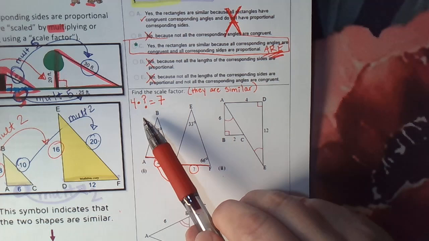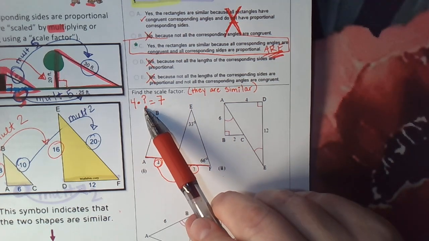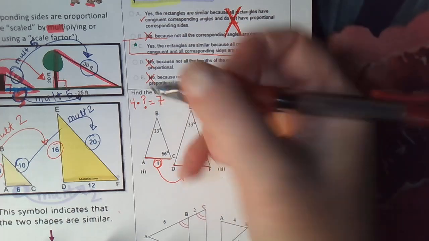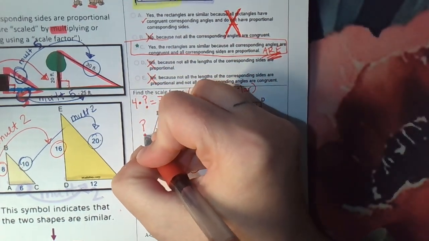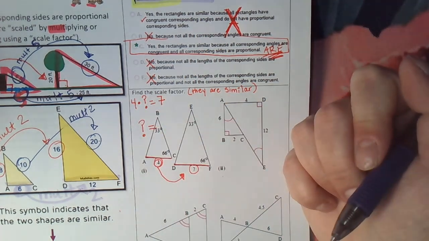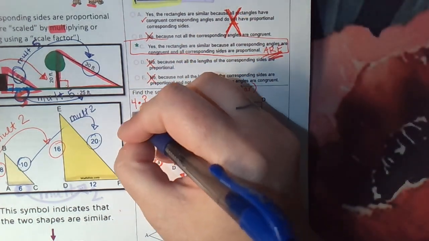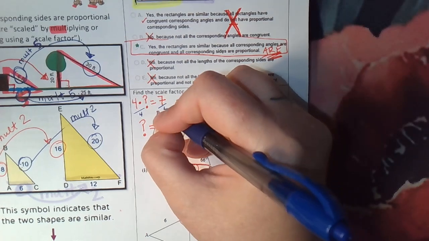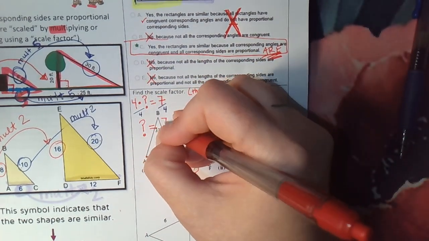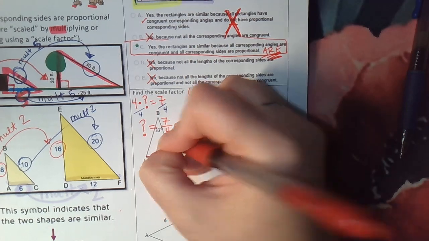Okay, well, if I want to get rid of that question mark, if I just want to solve for that question mark, what's the opposite of multiplying by 4? It's divide by 4. So question mark is equal to 7 over 4.